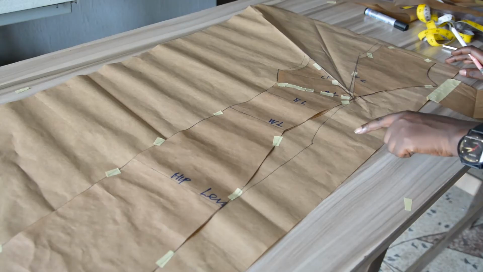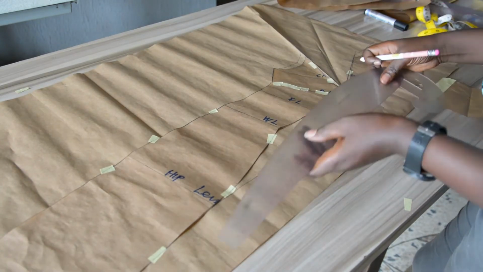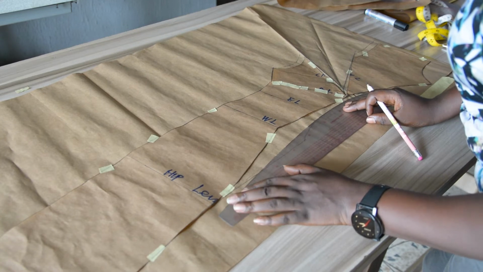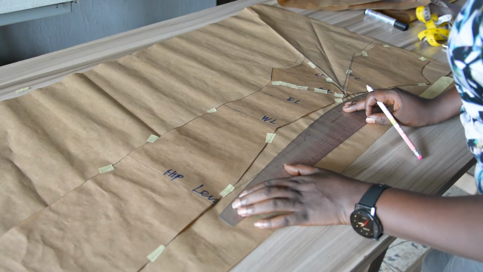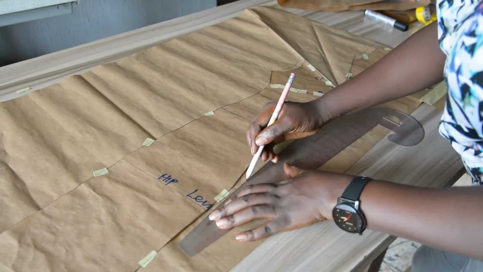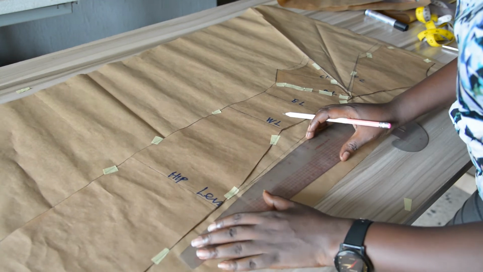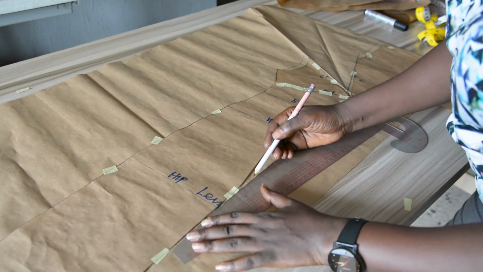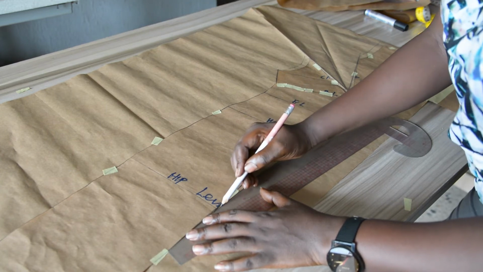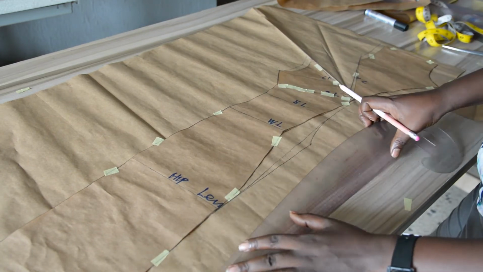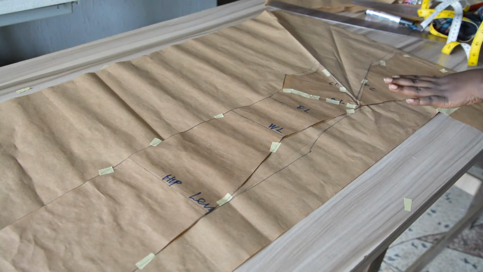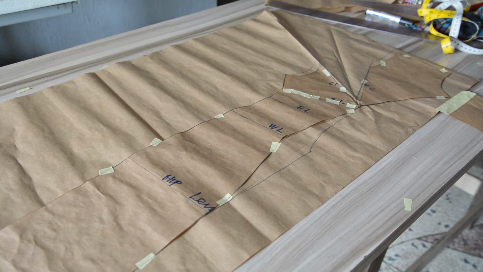So the next step is to blend up the waist area. So the last step is to add my seam allowance all around the pattern, aside from the side I've added before.